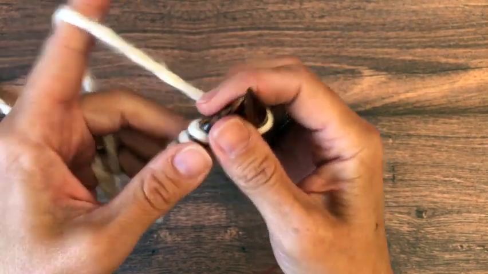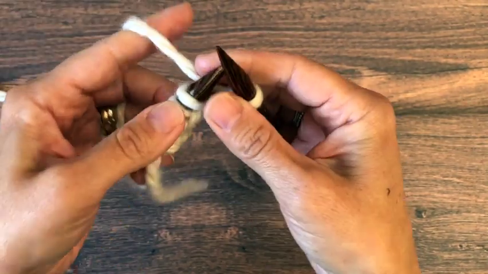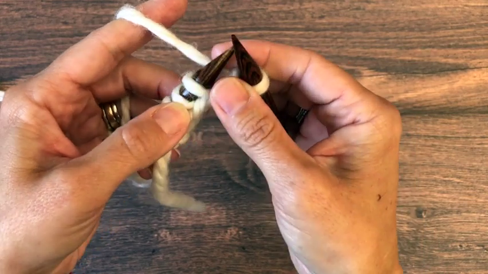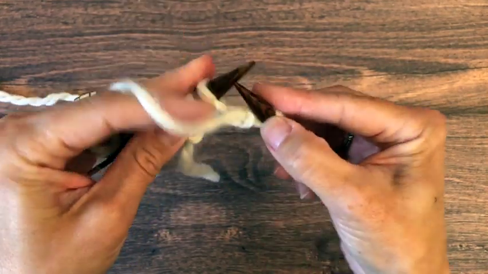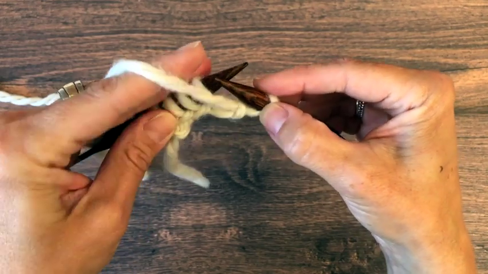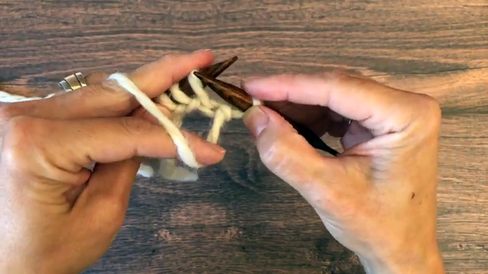Okay, so I'm going to pull that a little tight since it's my first stitch. Now I'm going to make a purl stitch. To make a purl, I move the yarn to the front, in front of the needle, in front of my work. I'm going to move it down with my fingers so you can see.